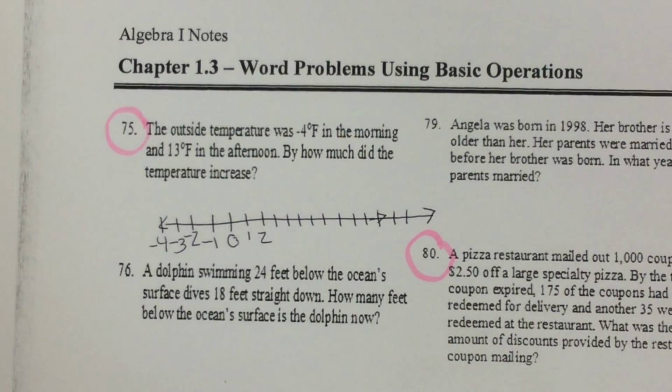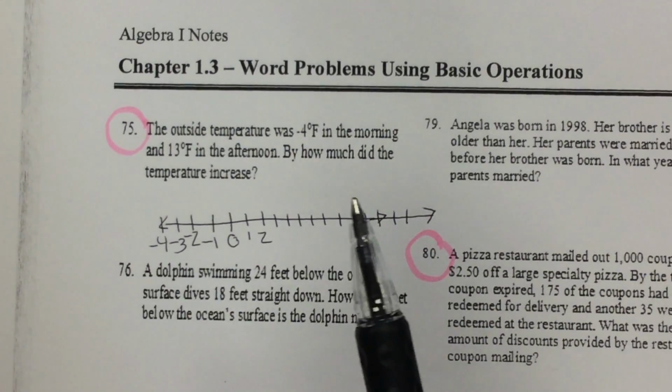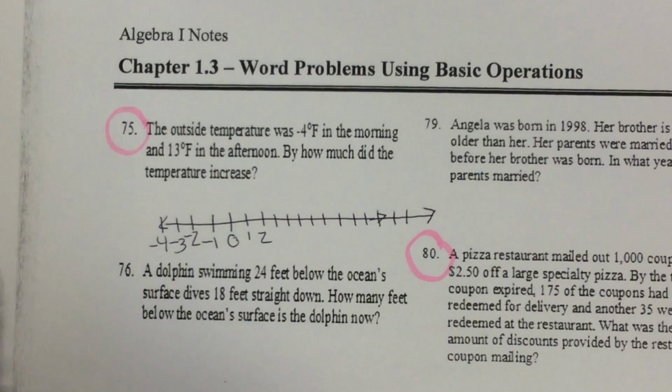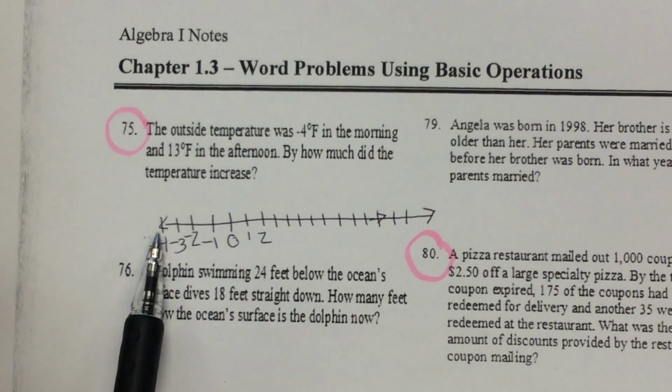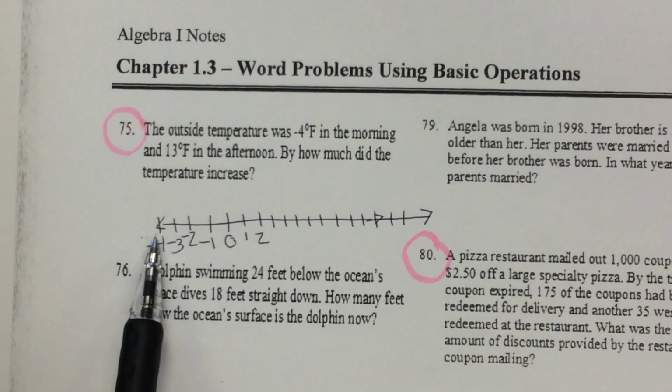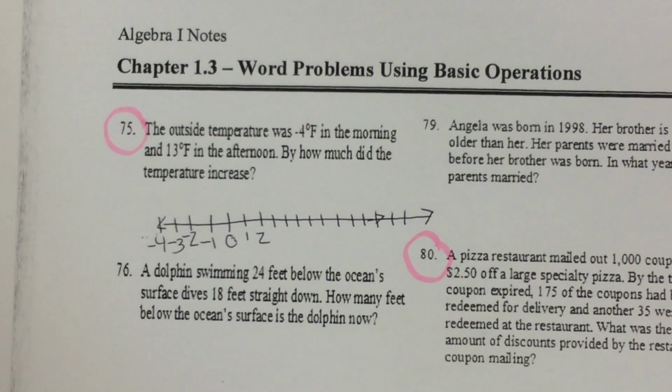So what I'm trying to visually show you is that if we take 13 minus 4, you're going to have 9, and that's not how much the temperature increased. Remember, it starts at -4 and then it goes up to 13. So we need to count how many degrees, how many of these single numbers it goes up all the way to 13.